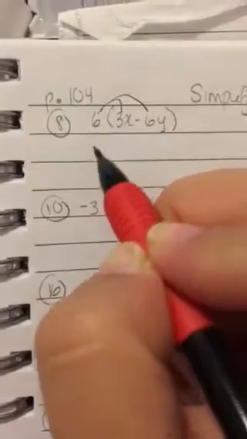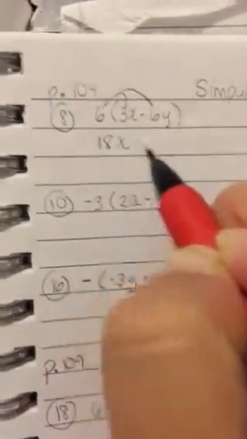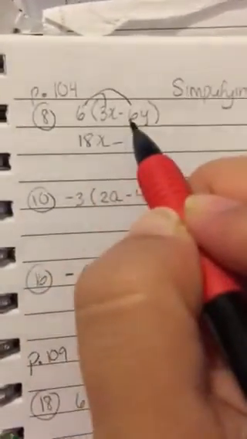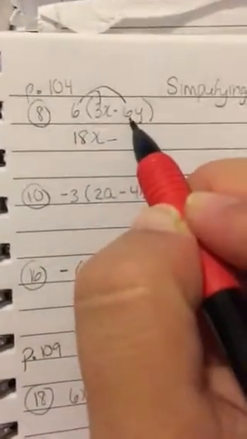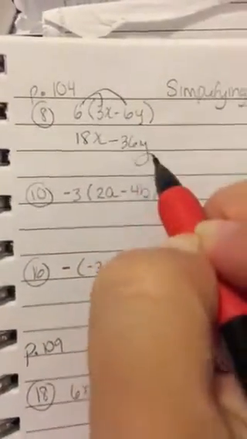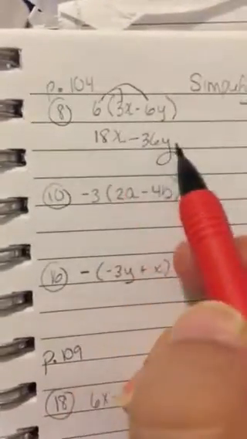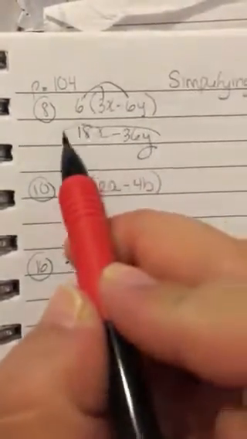So 6 times 3x is 18x. Minus 6 times 6, or that's a negative, however you want to think about that. 6 times negative 6 is negative 36y. And then again, I can't combine x and y, so this is my final answer.